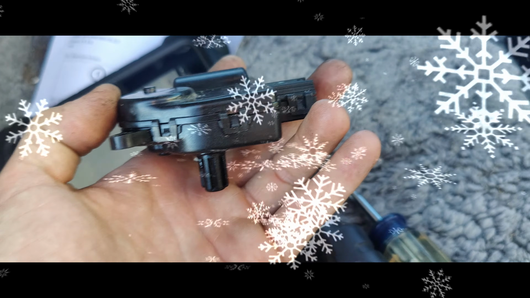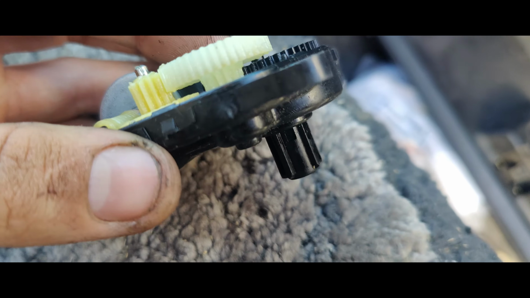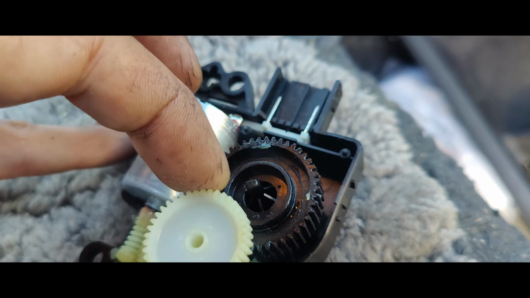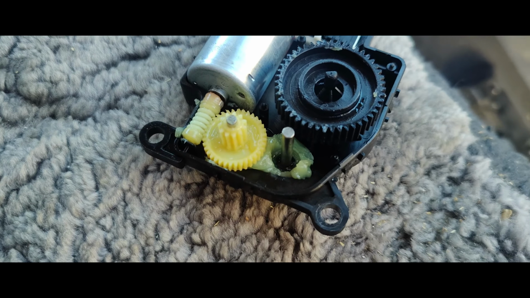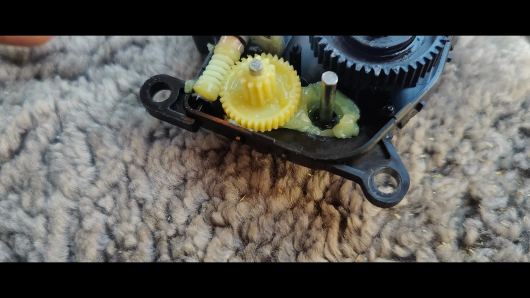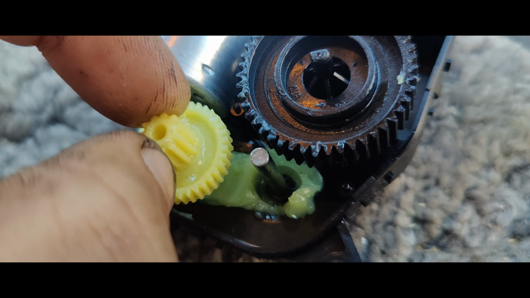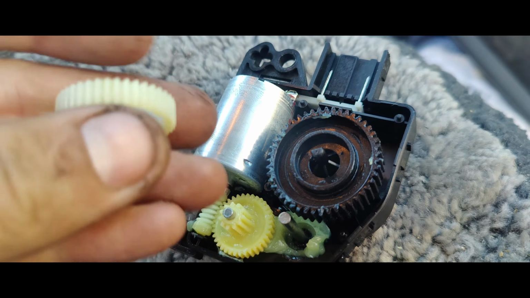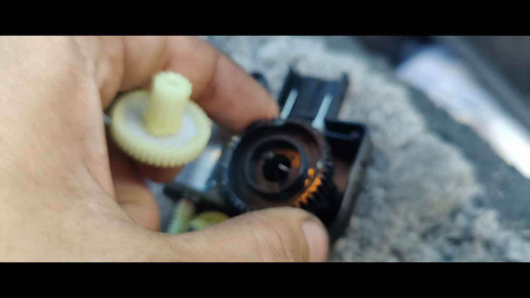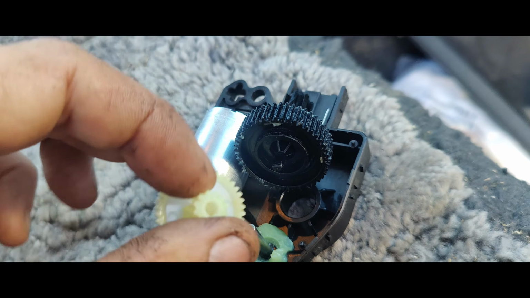Let me get this apart. Well, surprisingly, none of the teeth look destroyed on anything. I'm really surprised about that. Yeah, it doesn't look like the teeth are messed up on anything. So maybe we'll put this back in and we'll see if we get it to stay together, if it makes a difference.